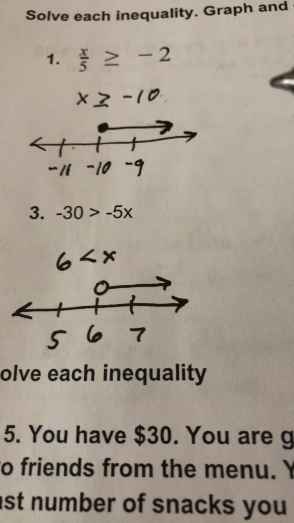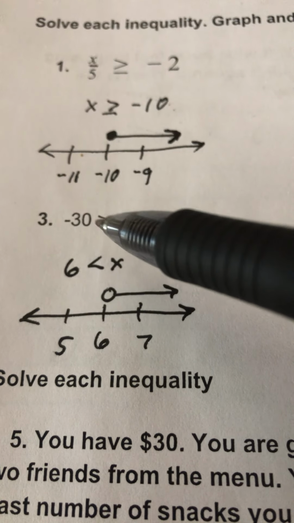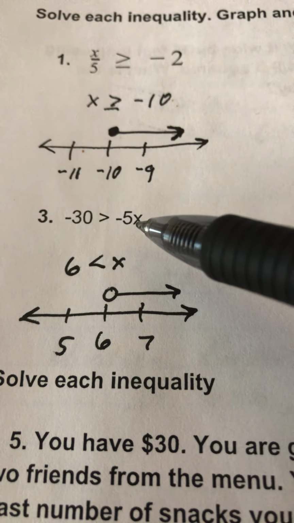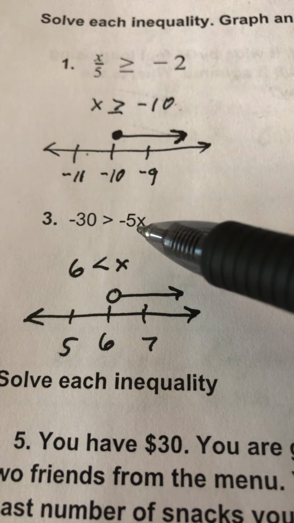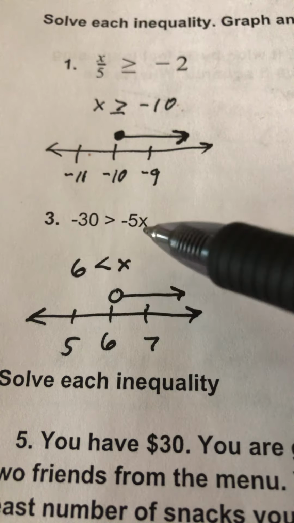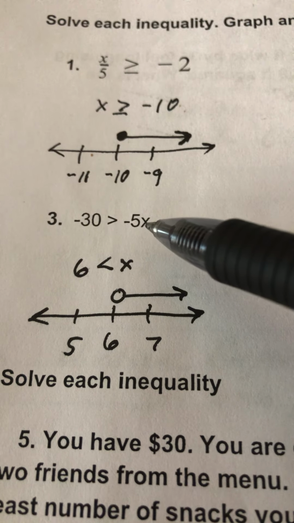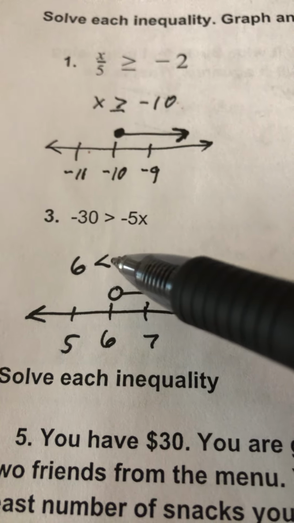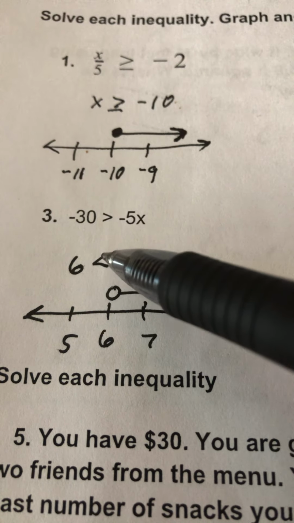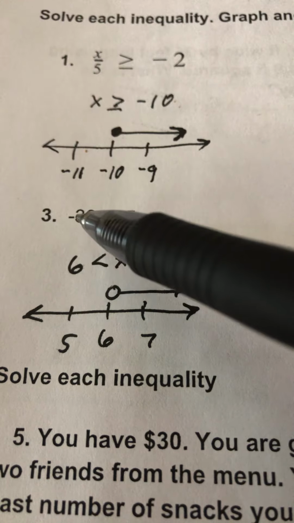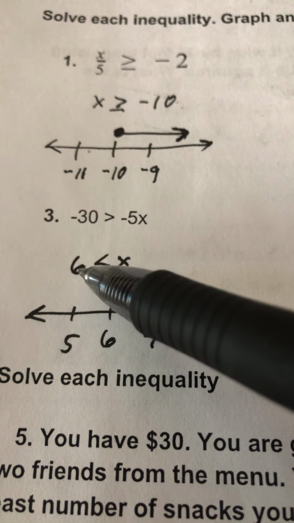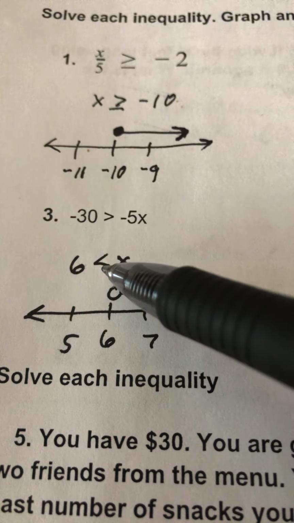For number 3, here I have -5 with that x. When I divide both sides by -5, because this is multiplying, I have to undo that to get x by itself. I end up having to flip the sign because I am dividing by a negative. So -30 divided by -5 becomes a +6. This sign, notice, is flipped.